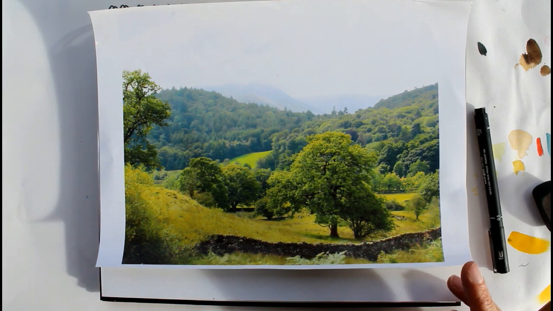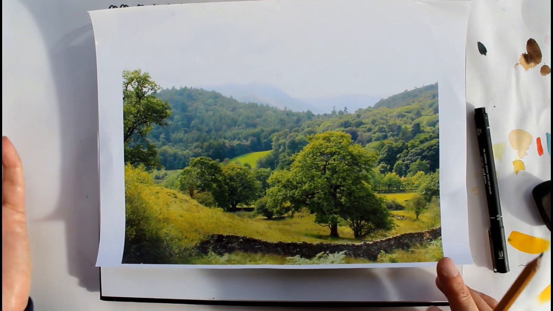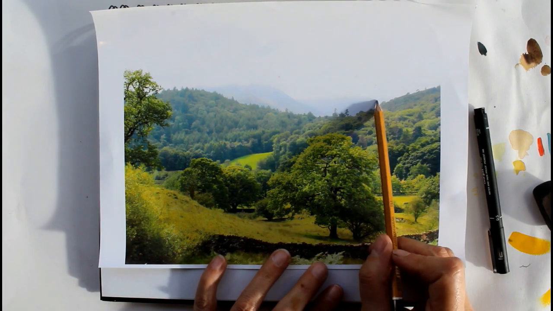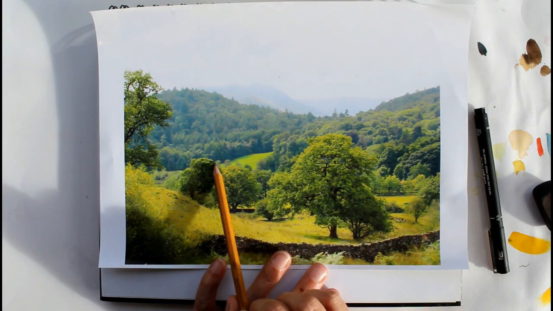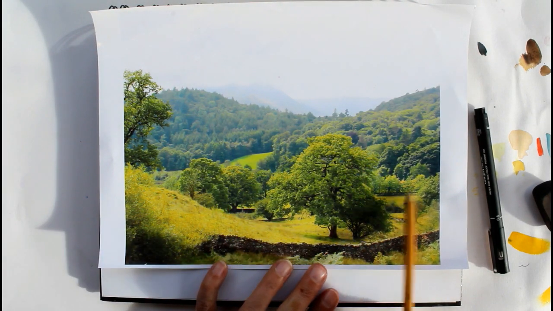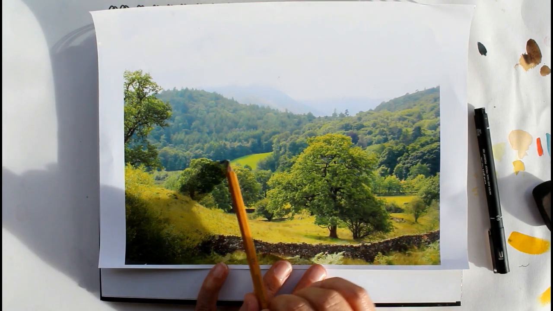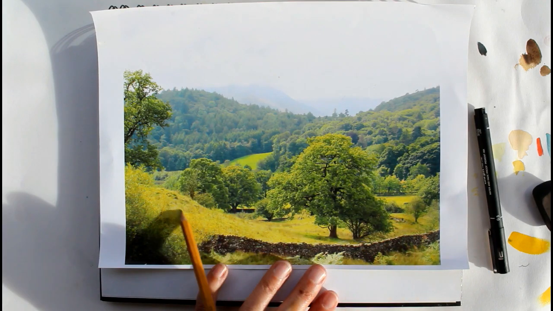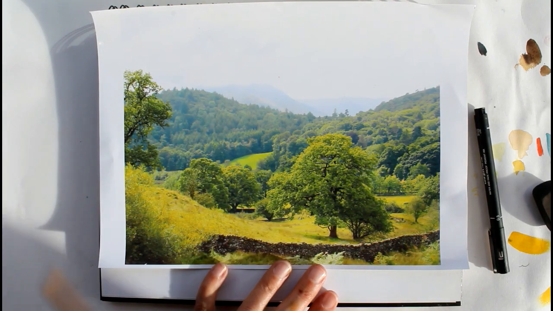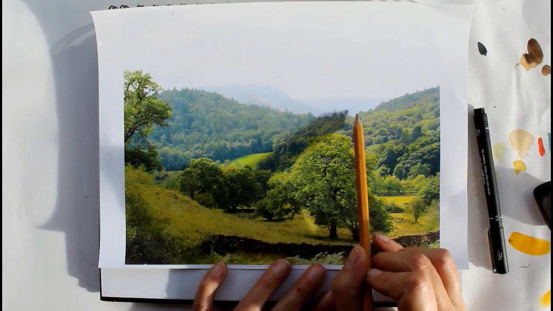This is actually quite a nice composition, the photograph to begin with, because we've got this line from these hills coming down, and then your eye goes across to this area where it's nice and light here, and then back up here. So you've got a bit of a zigzag going on, taking your eye through, and then this tree brings it round. So that's something you might want to think about as well.